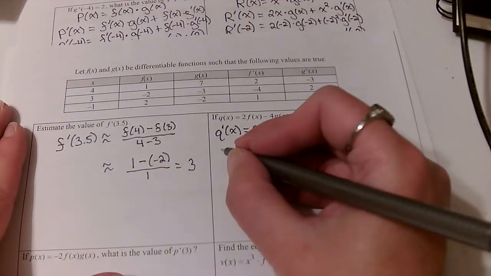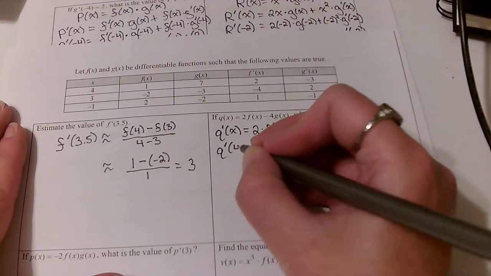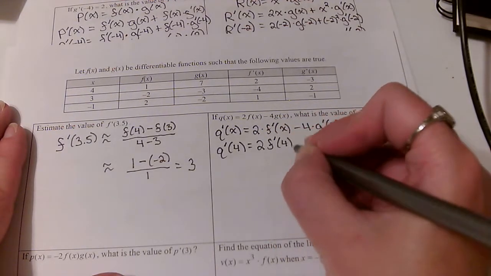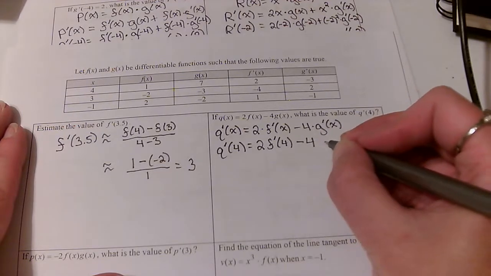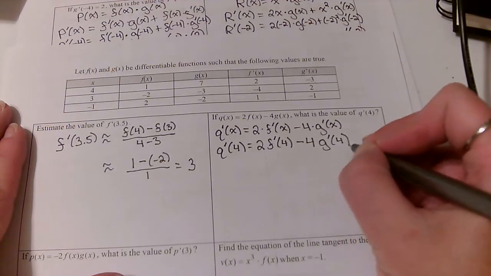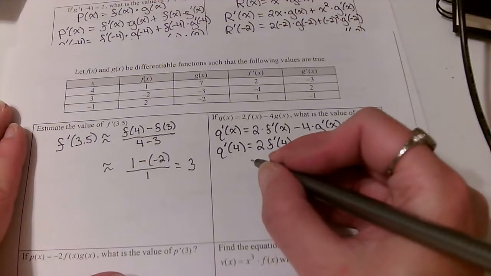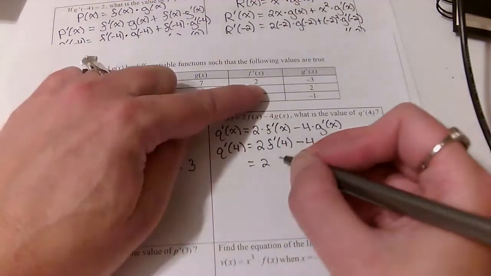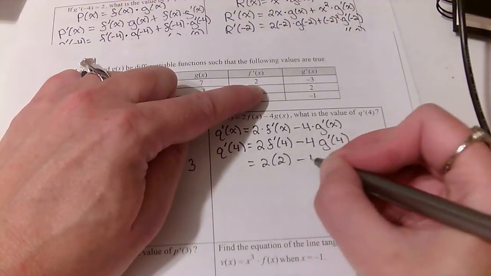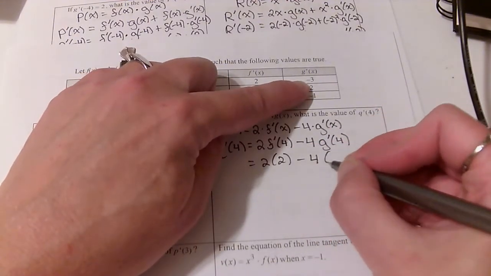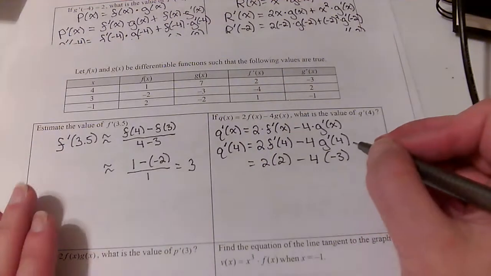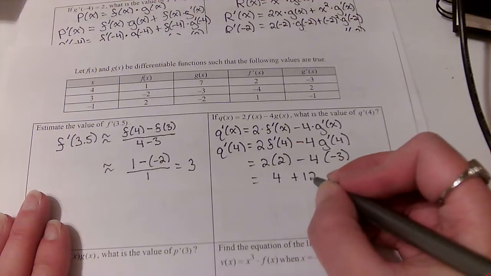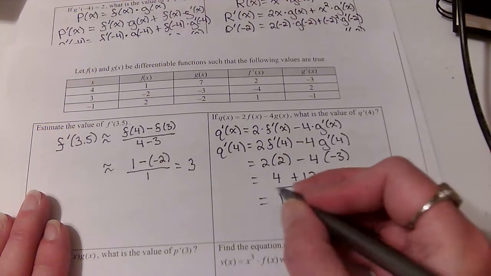Well, I'm evaluating that at 4. So 2 times f prime of 4 minus 4 times g prime of 4. F prime at 4 is 2. G prime is negative 3. So I've got 4. That turns into plus 12. So 16.